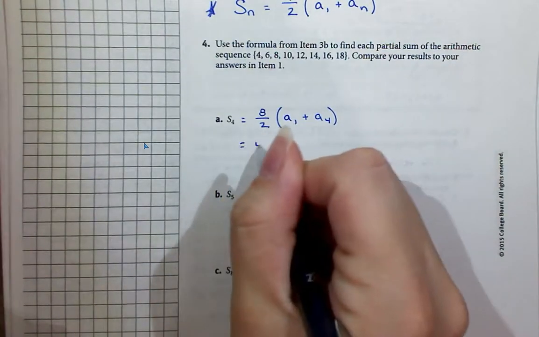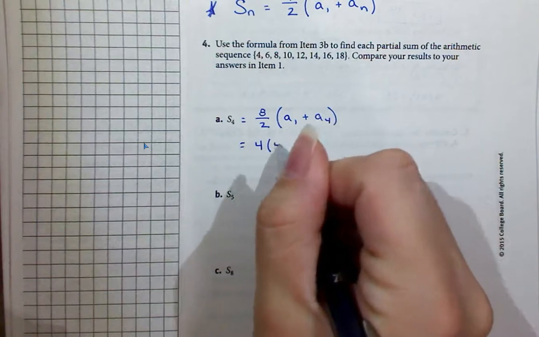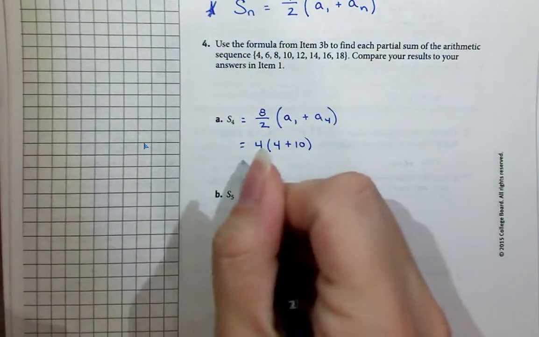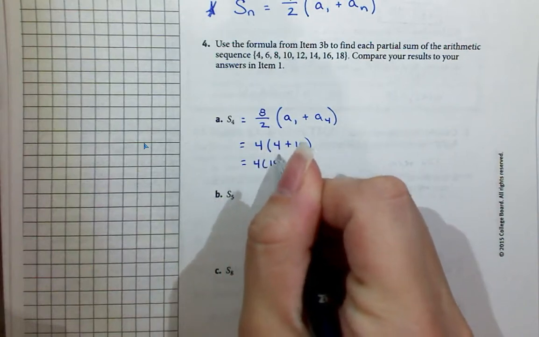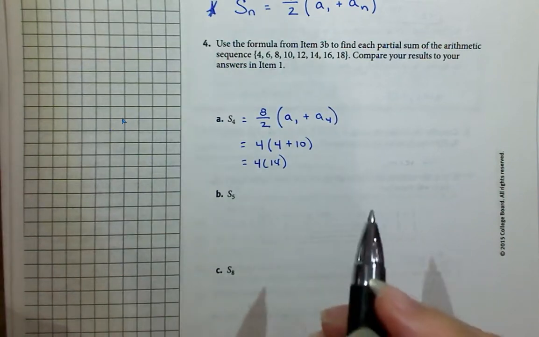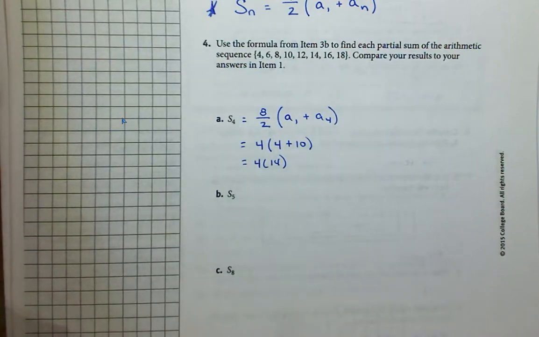So this would be 4 times 4 plus 1, 2, 3, 4, 10. So that would give us 4 times 14, which hopefully is going to be our 28. Except Miss Miller can't do math.